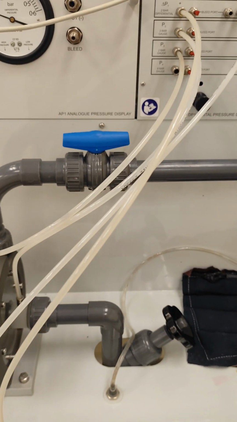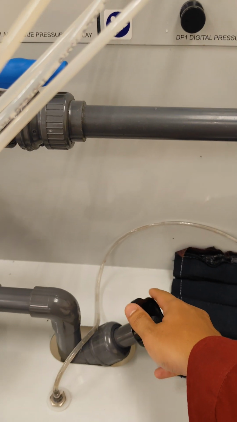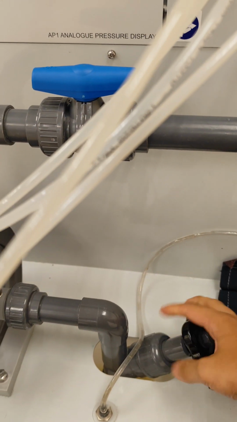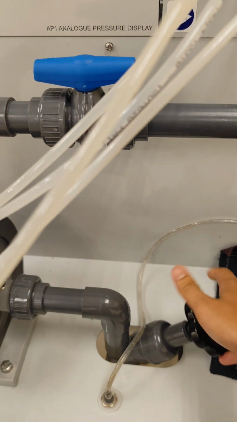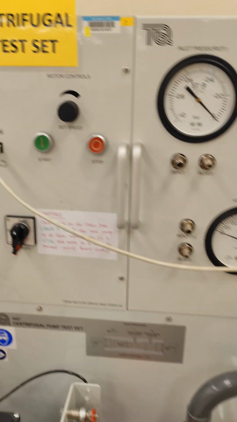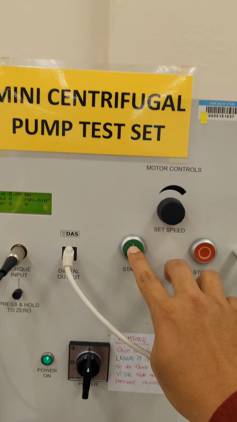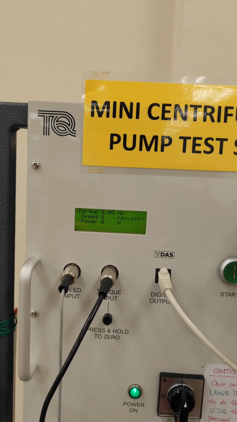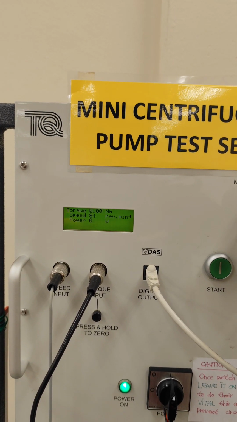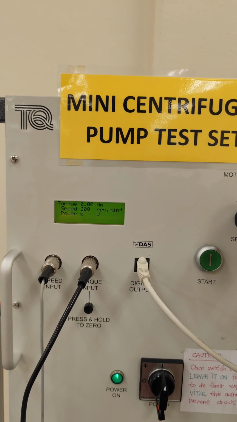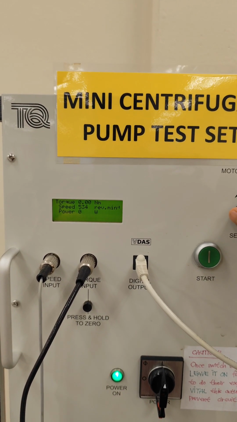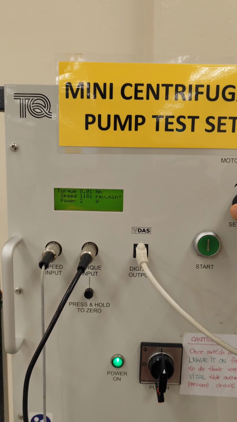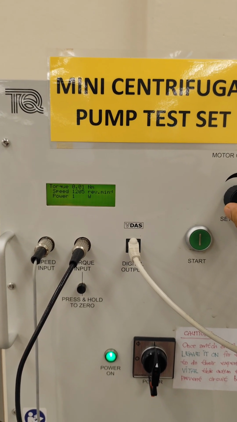Okay, for the first step, we need to open the pump inlet halfway. Then we turn on the machine. So we increase the speed to 1000 rpm slowly, around that region.